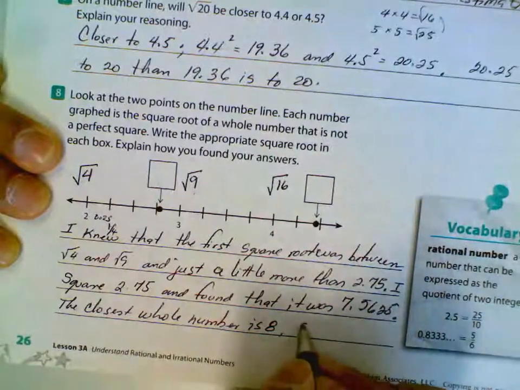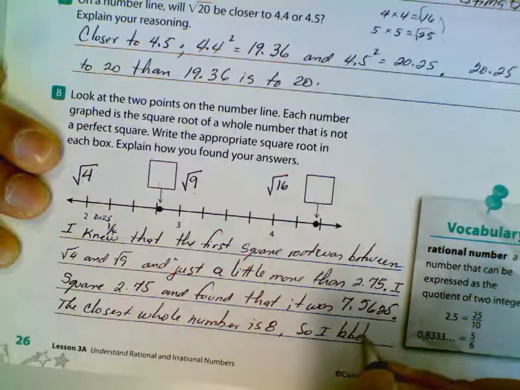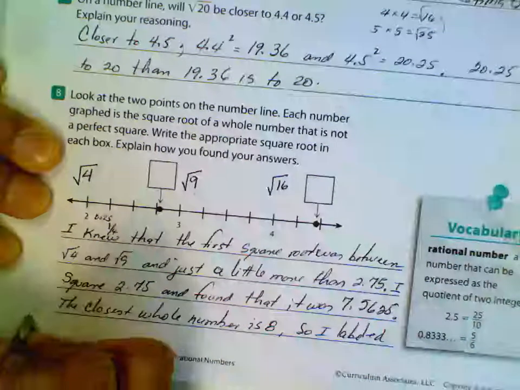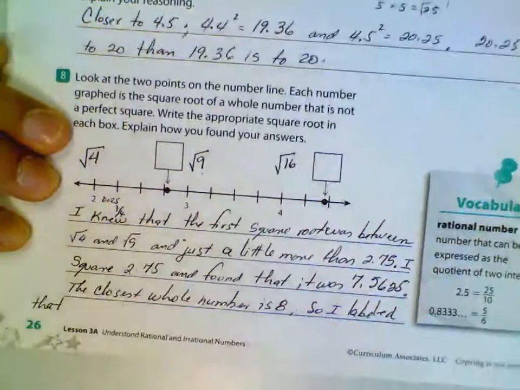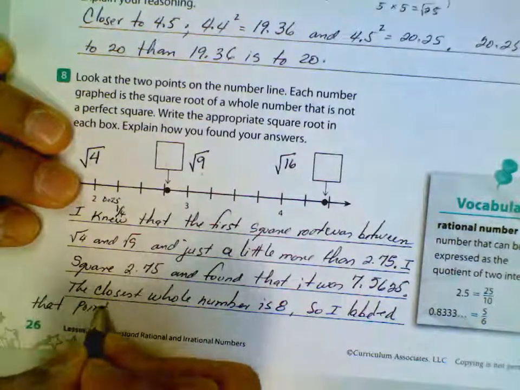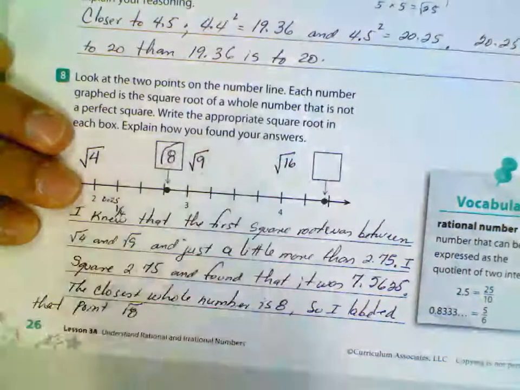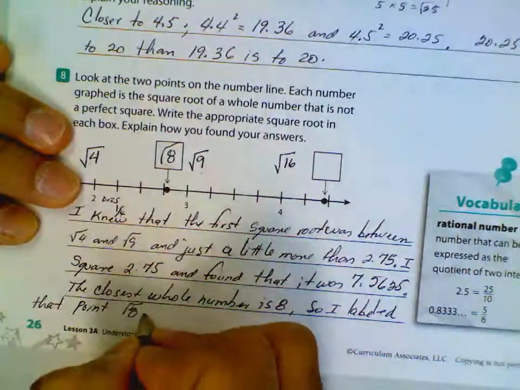So I label that point the square root of 8. So I'm going to make this one the square root of 8, okay? And then the next one, look at this one.